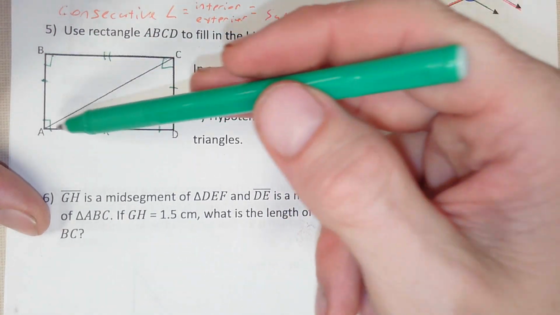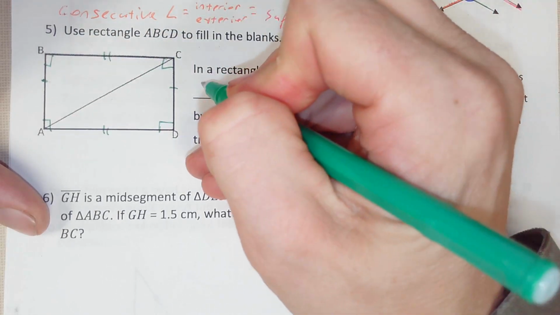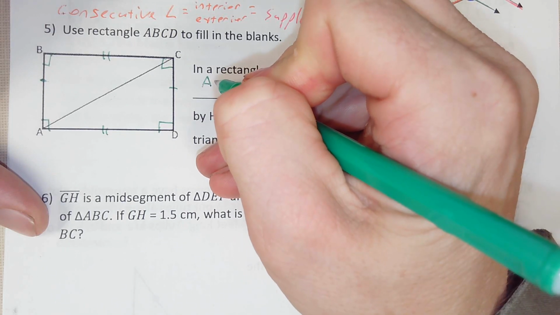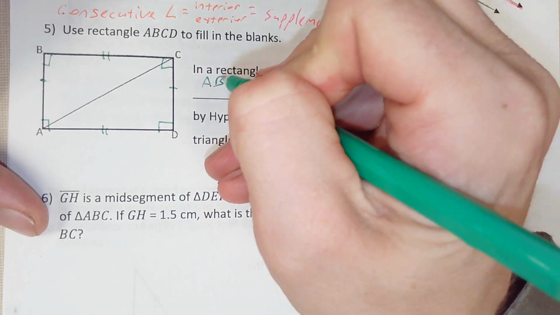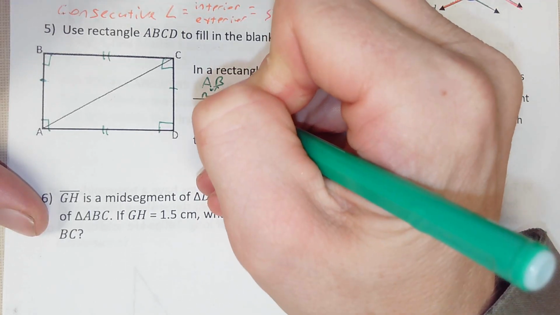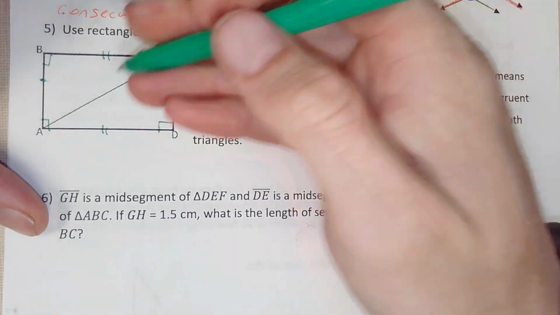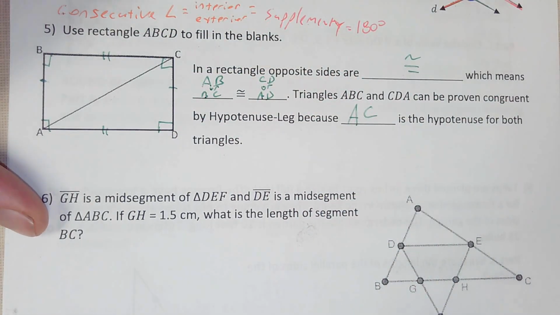BC is congruent to AD, or AB is congruent to CD, right? It depends on what the drop down is. So it could be AB is congruent to CD, right? Or it could be BC is congruent to AD, depending on what the drop down is. Okay, so just make sure you're identifying what is congruent to what.